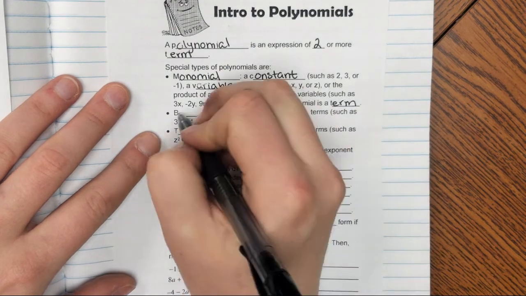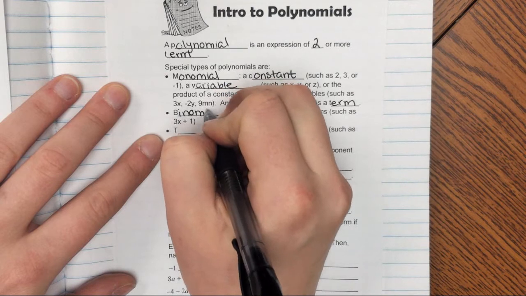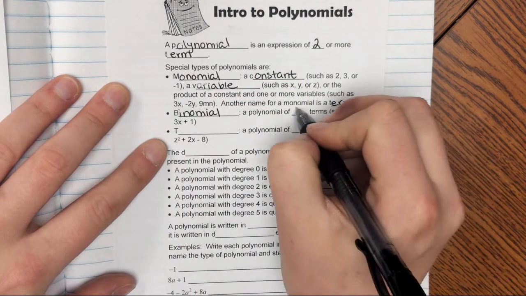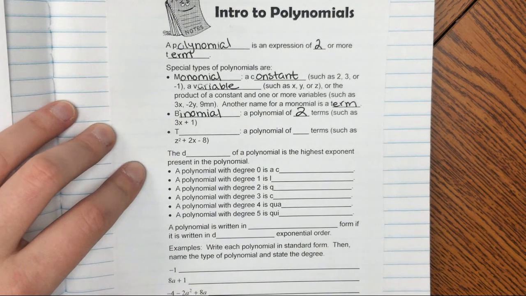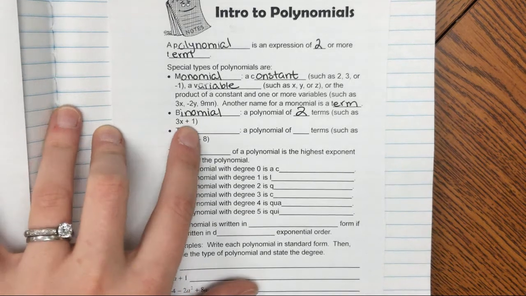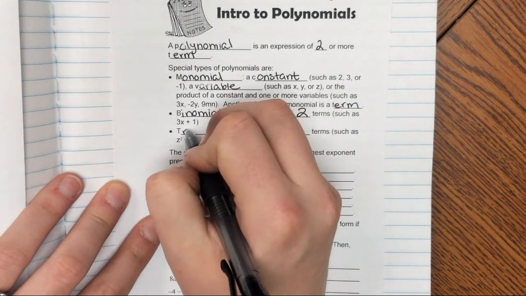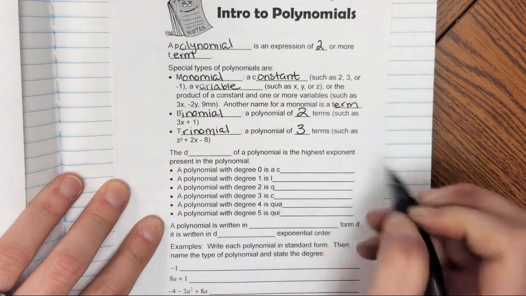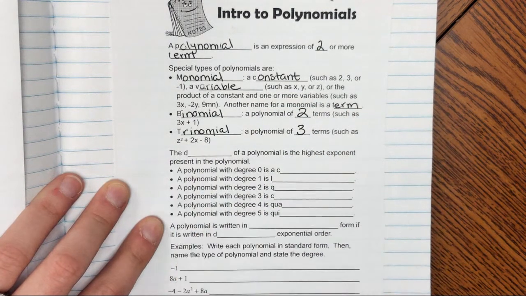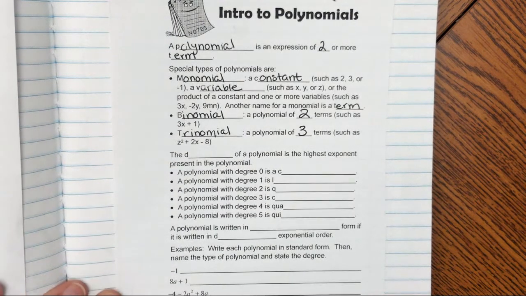A binomial is a polynomial of two terms, and that prefix bi means two, and nomial is number, so there's two numbers, two terms. An example would be 3x plus 1. A trinomial is a polynomial of three terms, such as z squared plus 2x minus 8. So there's three terms there.